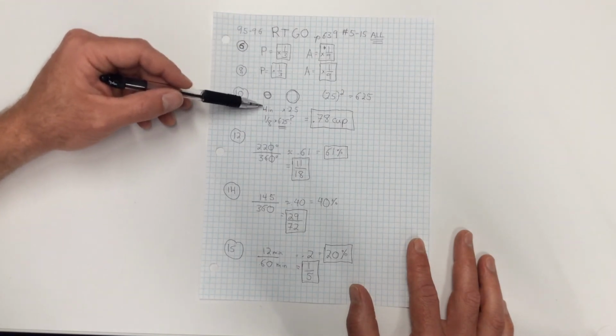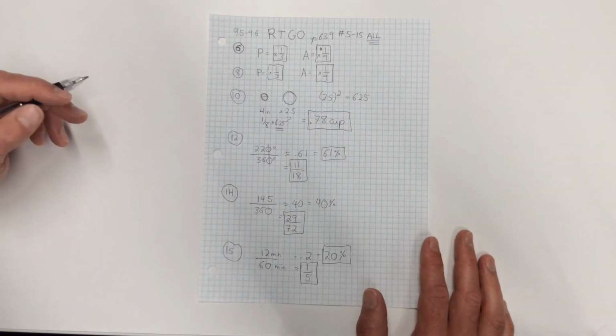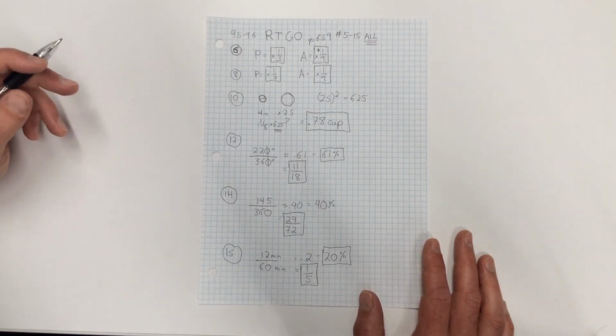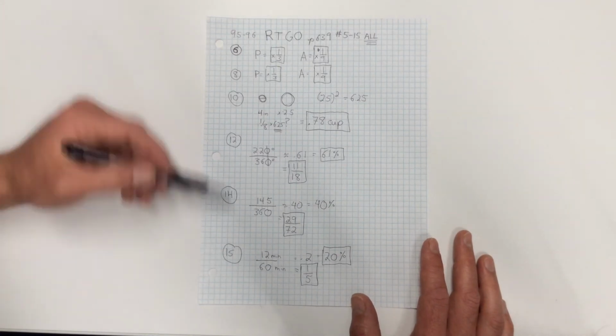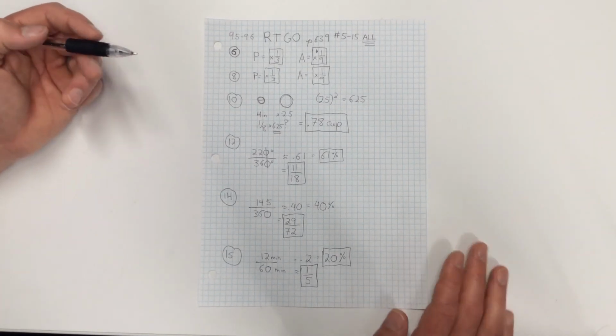Area, scaling, and then probability. And we are going to be ready to have a quiz on Monday, 9.5 through 9.6. Tomorrow I'll assign the practice test so you can start reviewing. Next week we'll have both the second quiz and the Chapter 9 test.